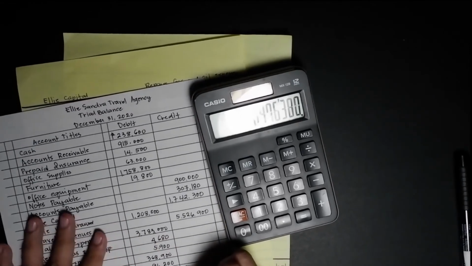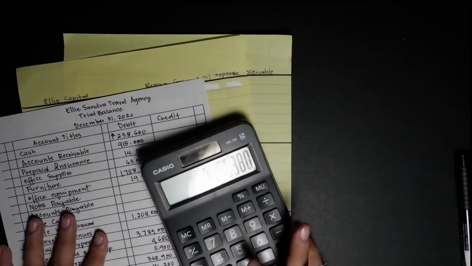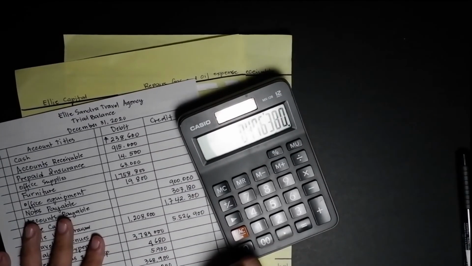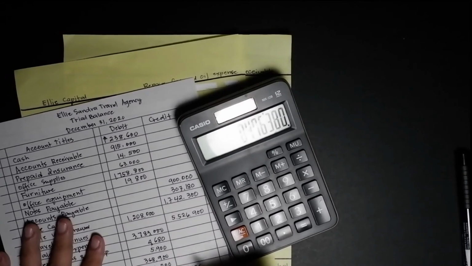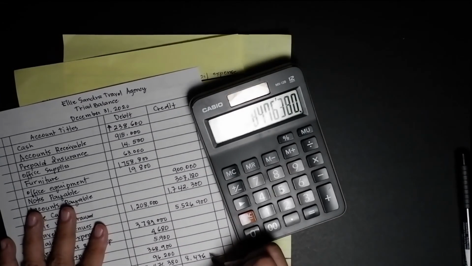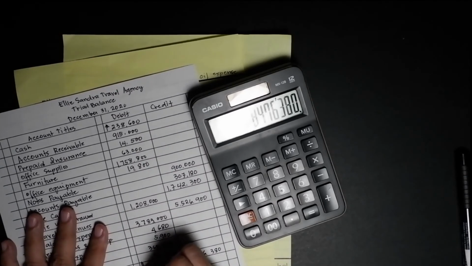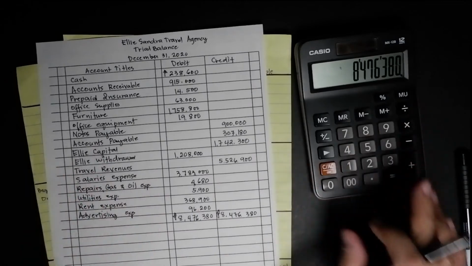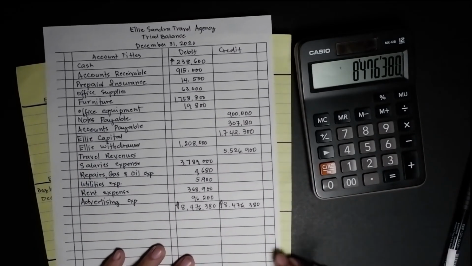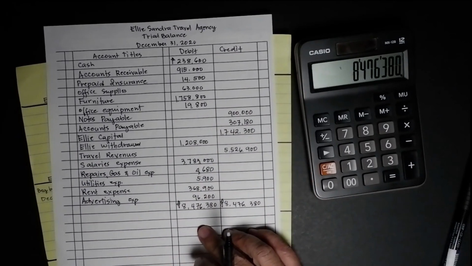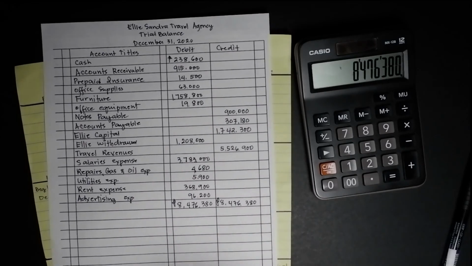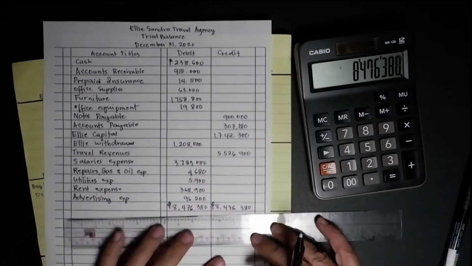So balance. Okay. Again, as I have said, our total debits should be equal with total credits.